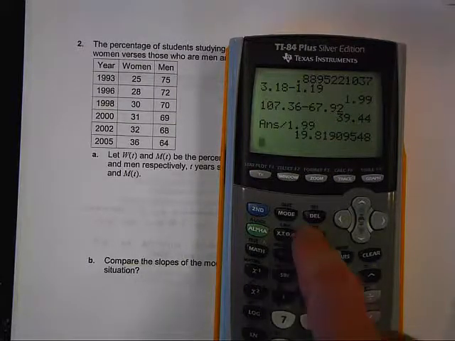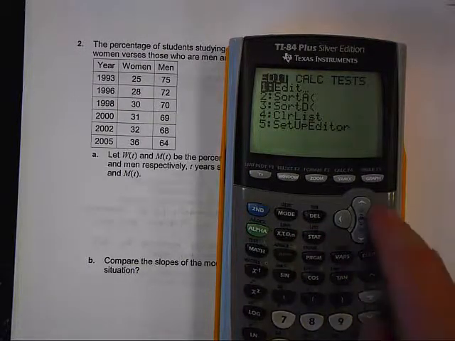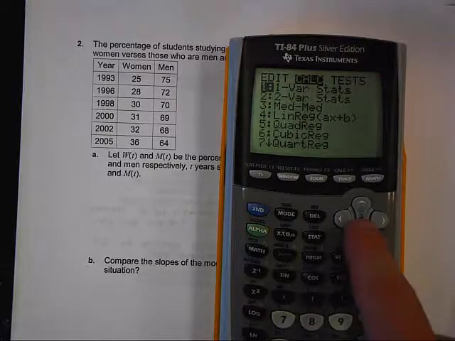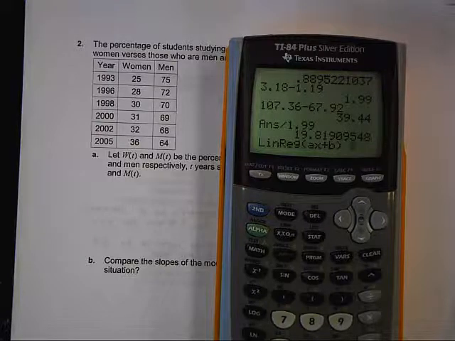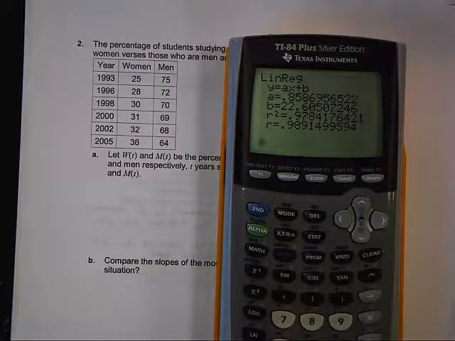Stat. Move over to calculate. Linear regression. And I have the older model calculator, so mine just looks like that. And then I hit enter again, and it gives me an equation. Y equals... how many decimal places do we want to round off to? 2 decimal places?